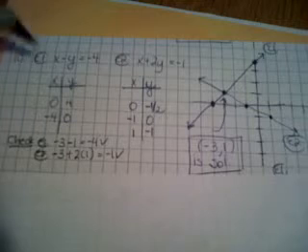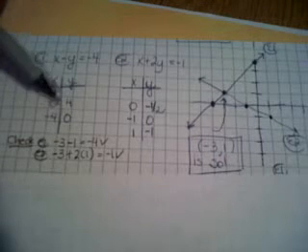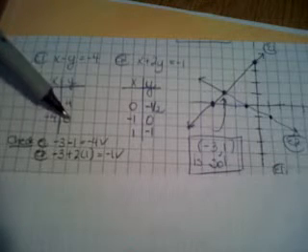So the next problem we'll look at is number 10. And number 10, my first equation says x minus y equals negative 4. So again, I found my x and y intercepts. To find my y intercept, I let x equal 0. That gave me 4 for y. To find my x-intercept, I let y equal 0, and that gave me negative 4 for x.